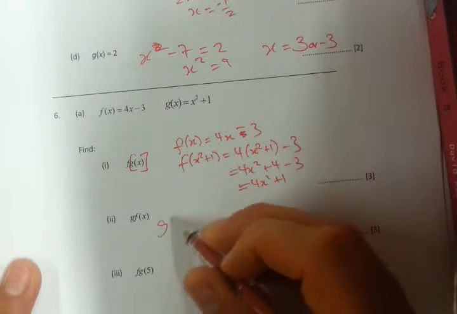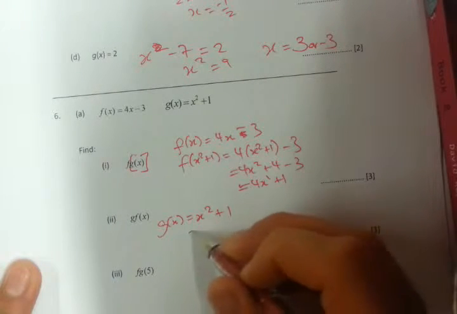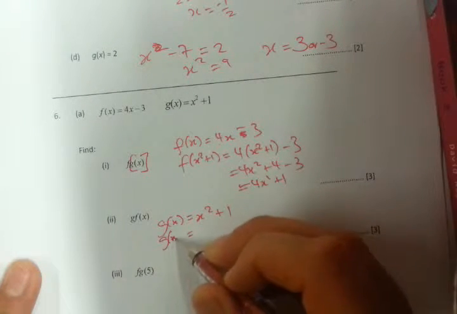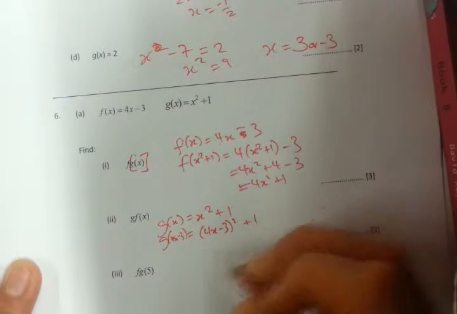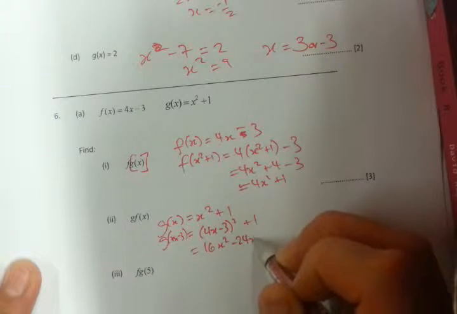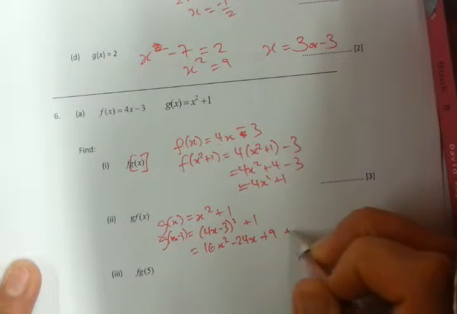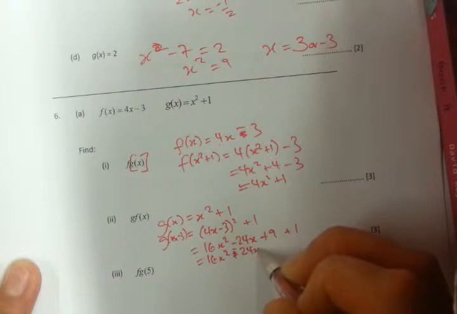Similarly for g of x is x squared plus 1, so g of f of x is g of 4x minus 3, which is (4x minus 3) squared plus 1. And we expand that out, we get 16x squared minus 12x, which is minus 24x, plus 9 plus 1, or 16x squared minus 24x plus 10.